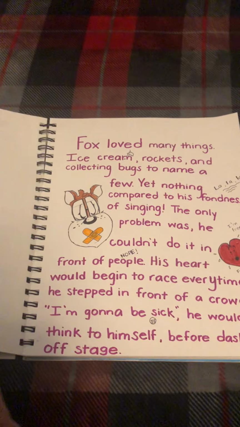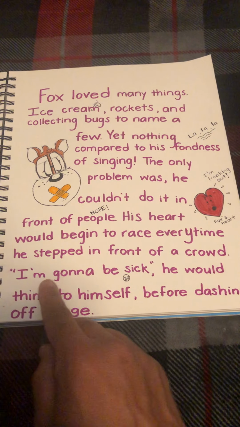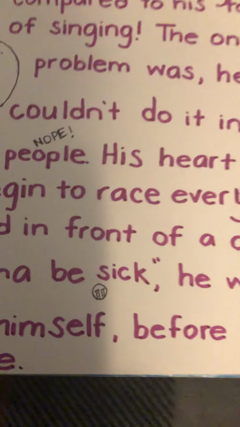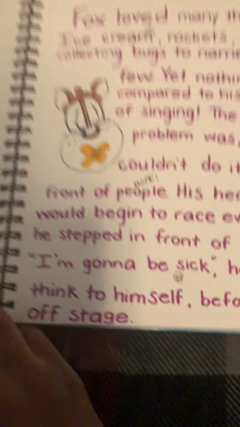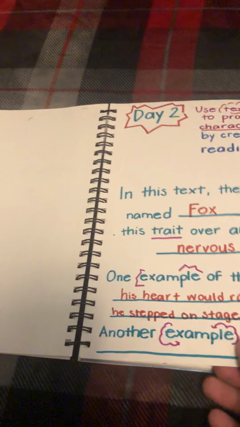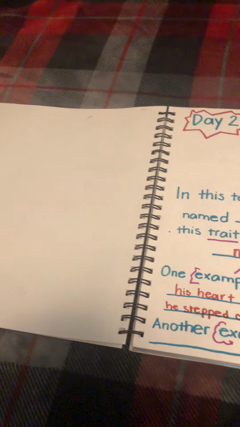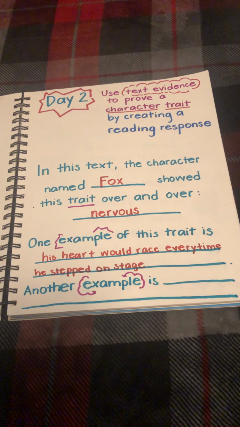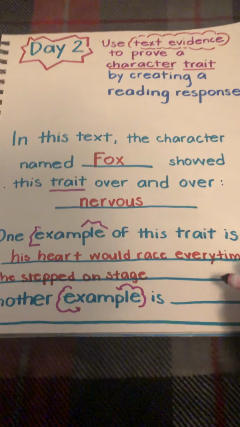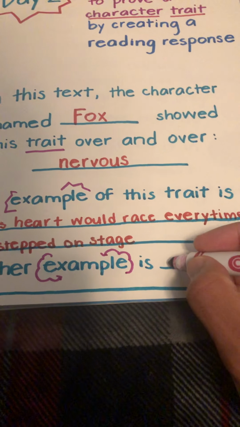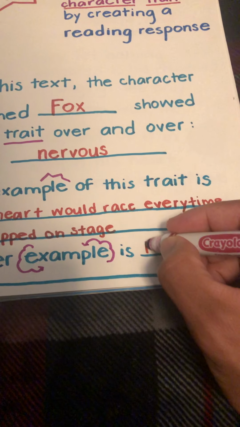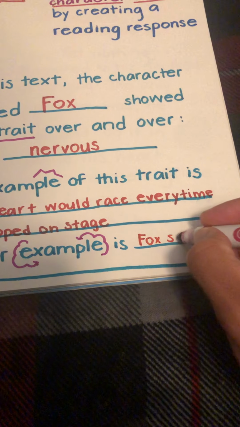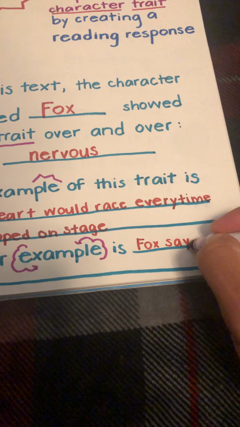His words now, Fox says, I'm gonna be sick. You can even see this little crying emoji face. So these words are another example of Fox being nervous. I know when I start to feel like my stomach is hurting or there's knots, usually I'm feeling nervous about something. So another example is Fox says he's going to be sick.